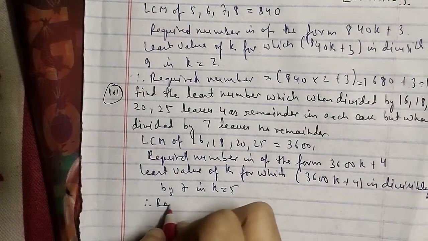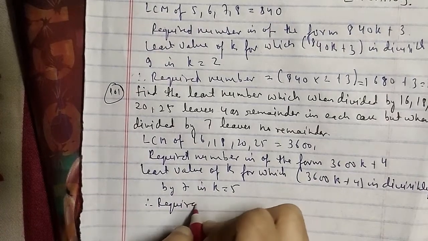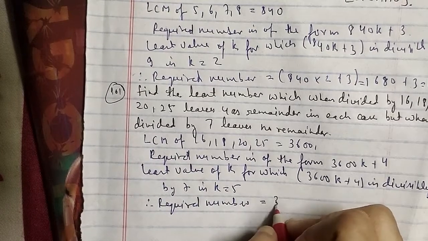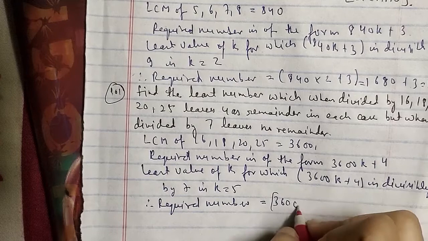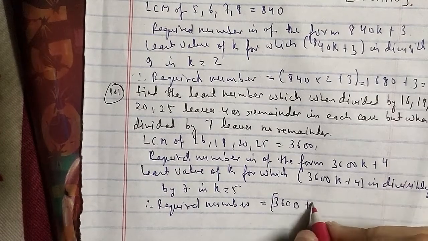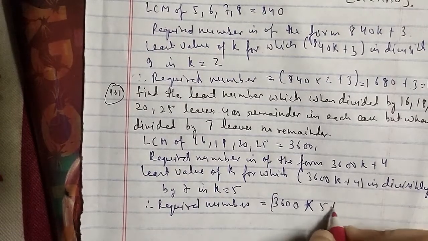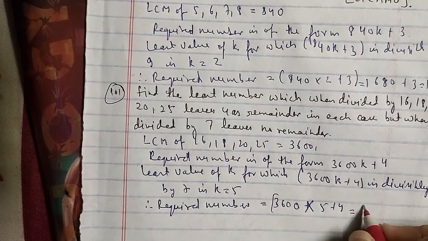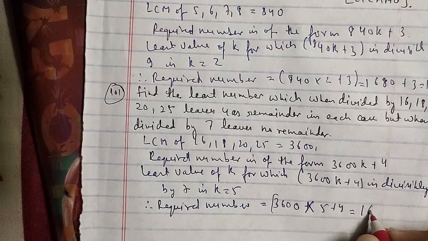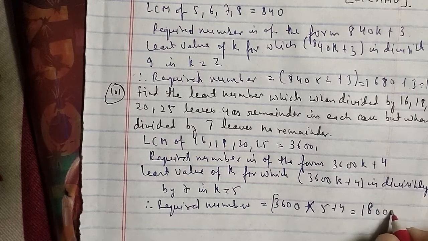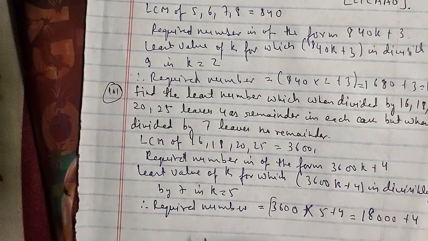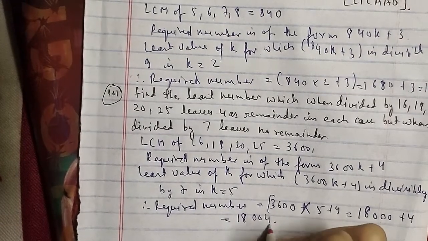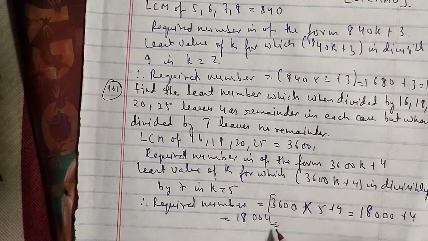So the required number equals 3600 into 5 plus 4. 3600 into 5 we get 18,000, and plus 4, that equals 18,004. That will be the right answer for this question.